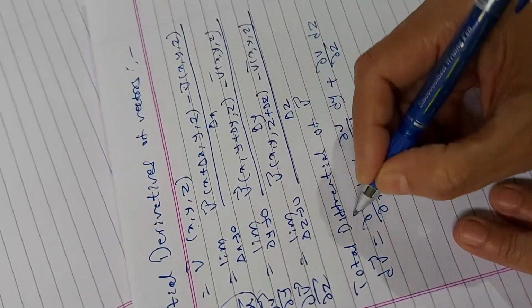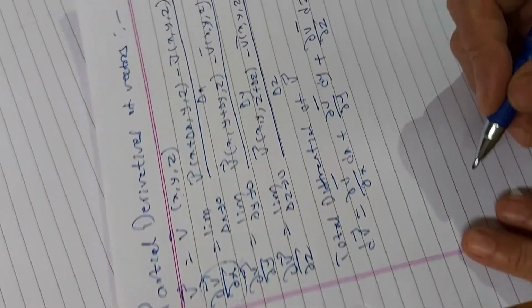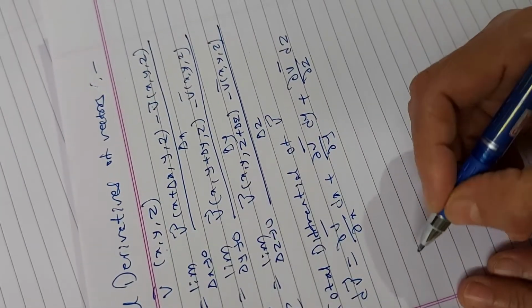This is my formula when x, y, z all change simultaneously. Correct?